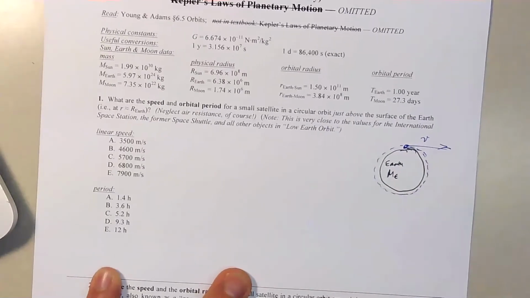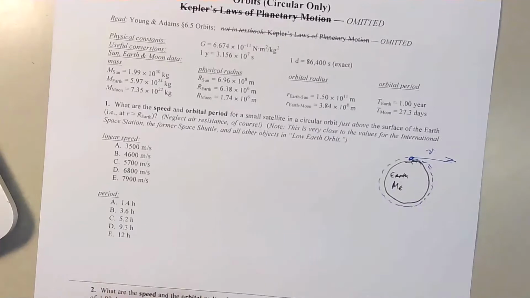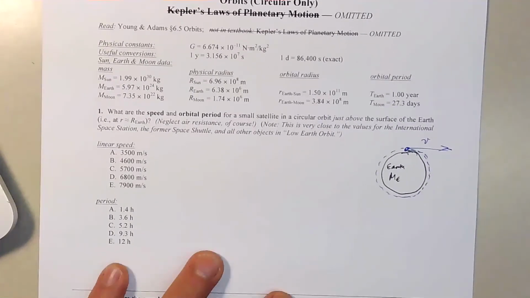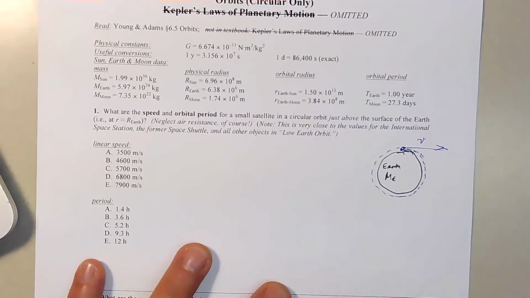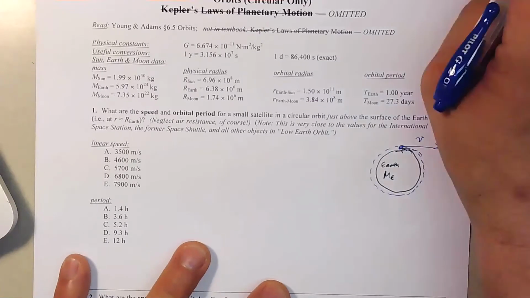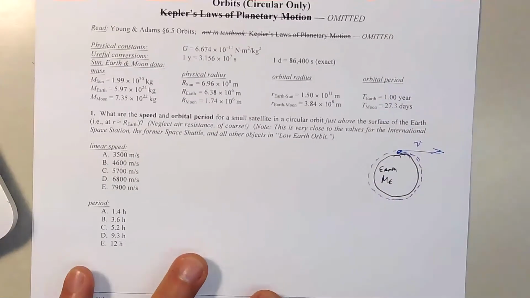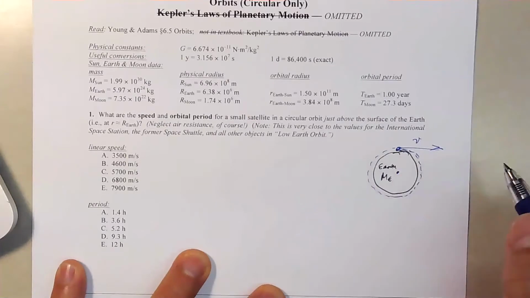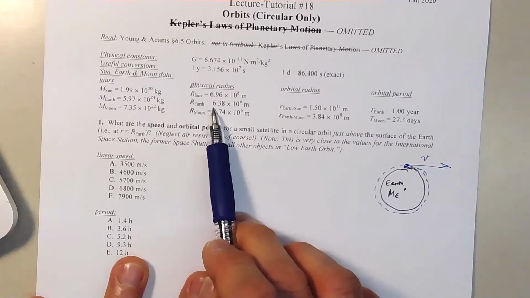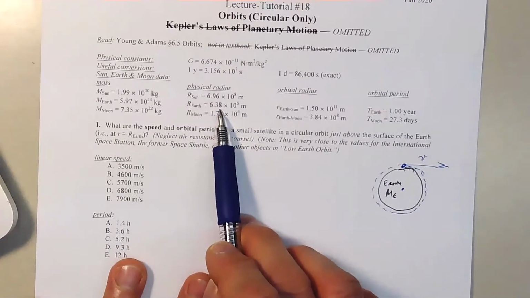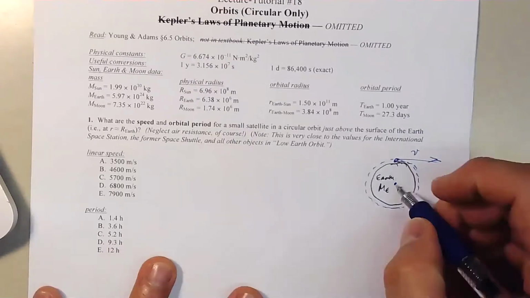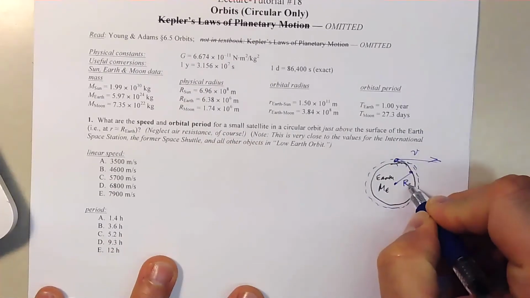By the way, things in low Earth orbit are usually a few hundred kilometers up, but that's relatively small compared to the size of the Earth itself, which is 6,000 kilometers in radius, right? 6,400. So it's the radius of the Earth.